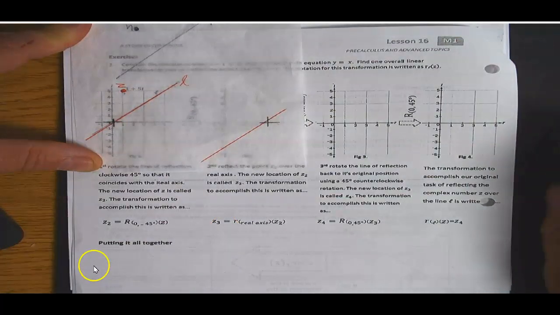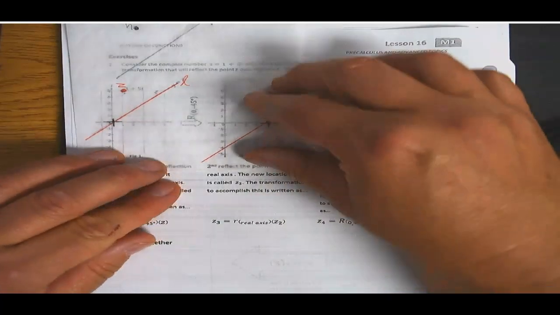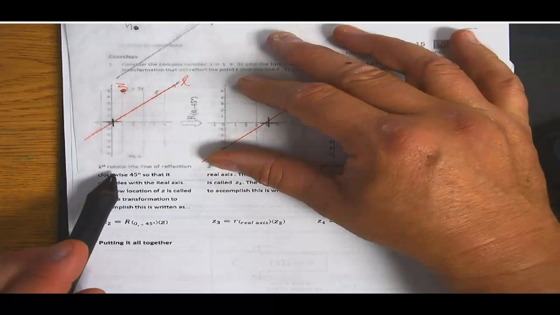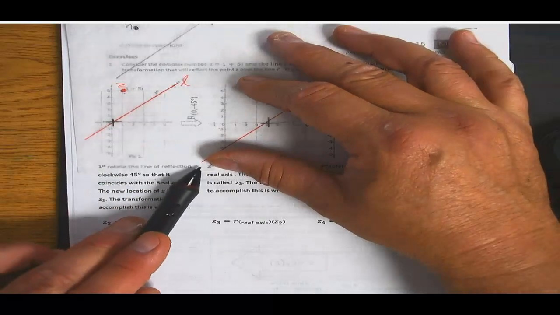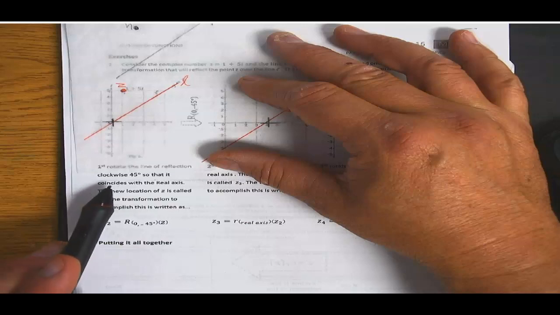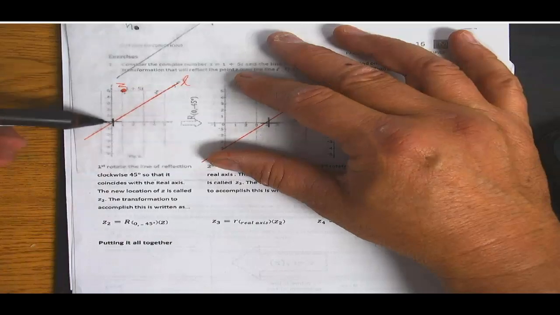Okay, so you're going to do that first. I'll give you a second, trace that out. Okay, so in order to accomplish this, what we're going to do first, it says rotate the line of reflection clockwise 45 degrees so that it coincides with the real axis.